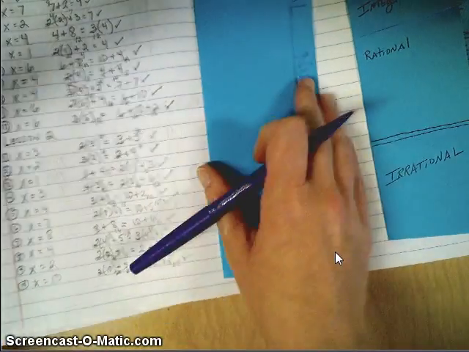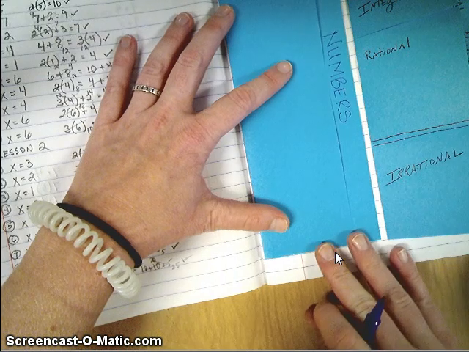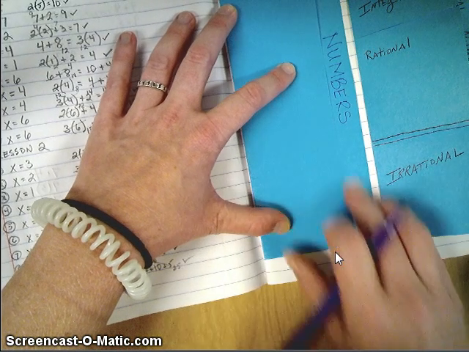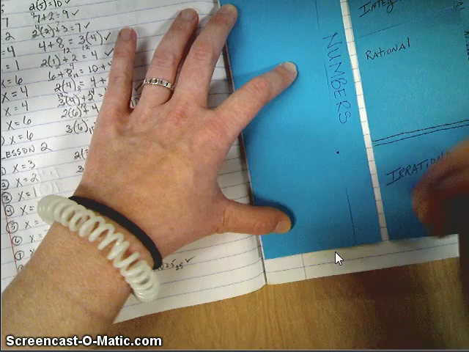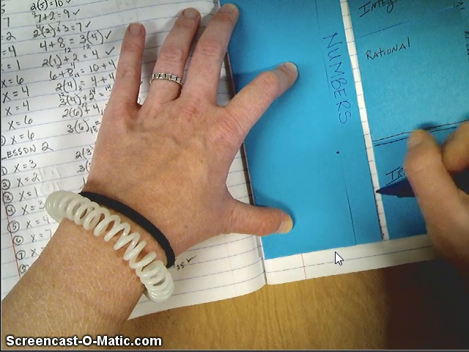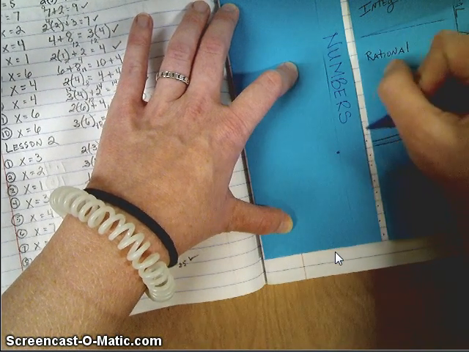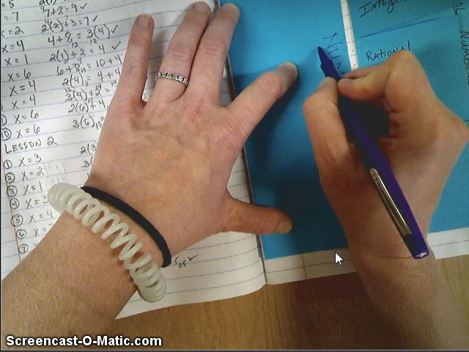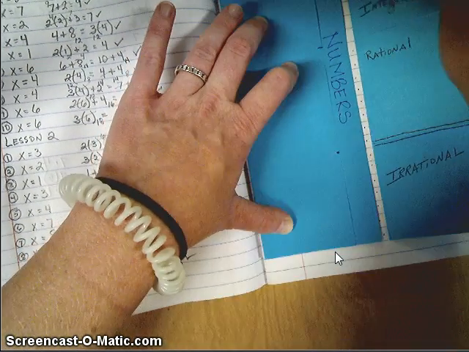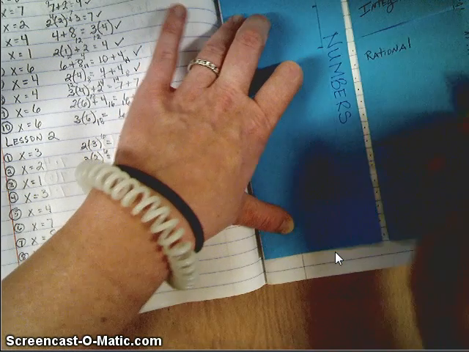Next, I'm going to use the lines on my journal here to help determine where I'm going to cut that. So this has 1, 2, 3, 4, 5, 6, 7 lines there. This one has 8 for the rational section. In integers is 3.